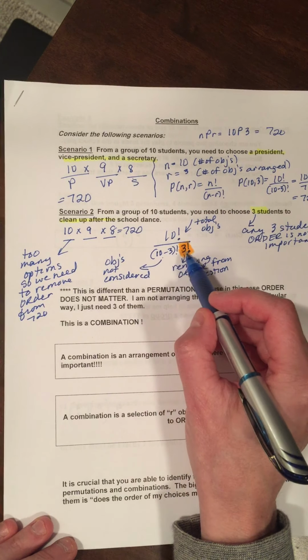Now, the formula is n factorial, which is our 7, over n minus r factorial, so n being our 7, r being our 5, and again, removing that ordering of the 5 people that are helping out.